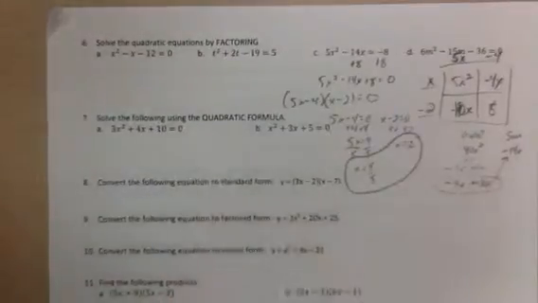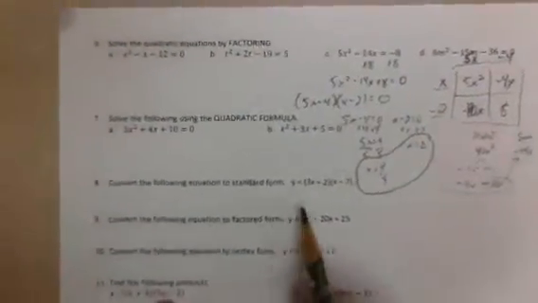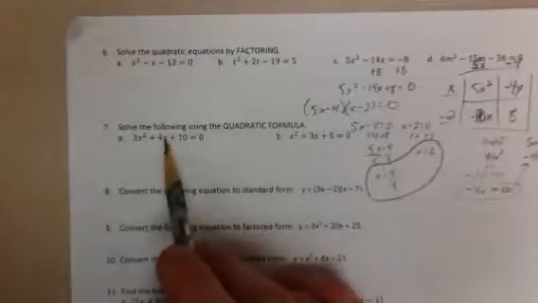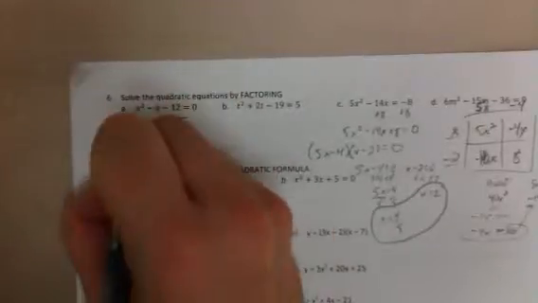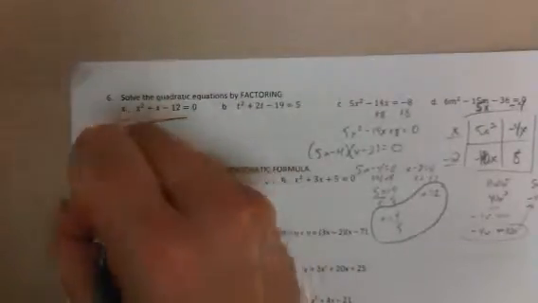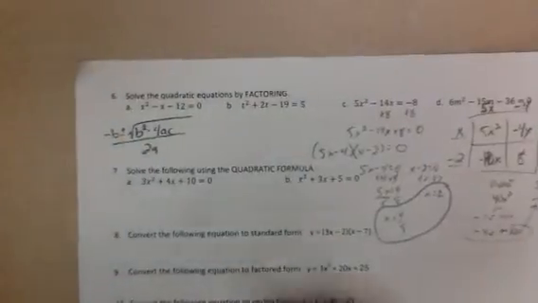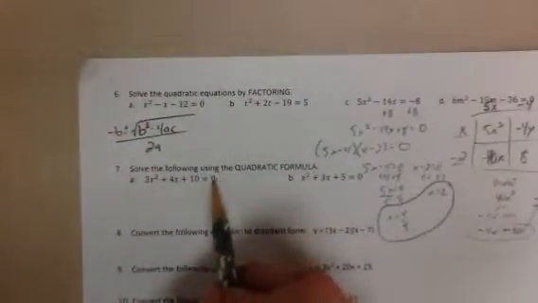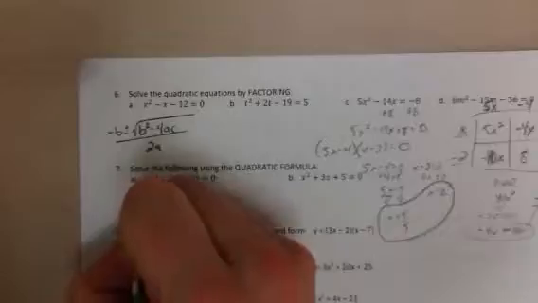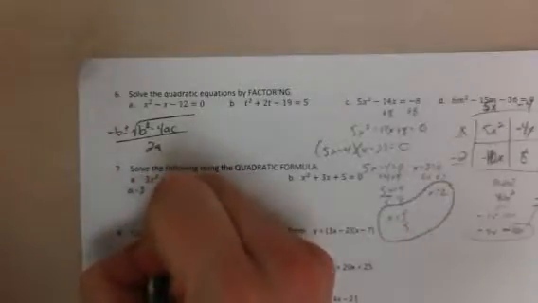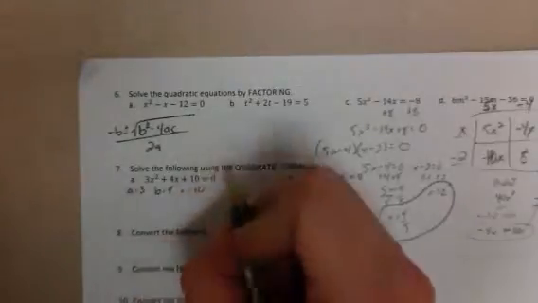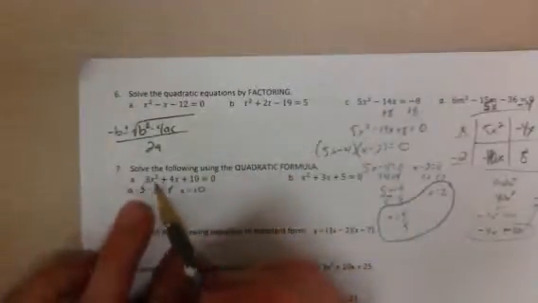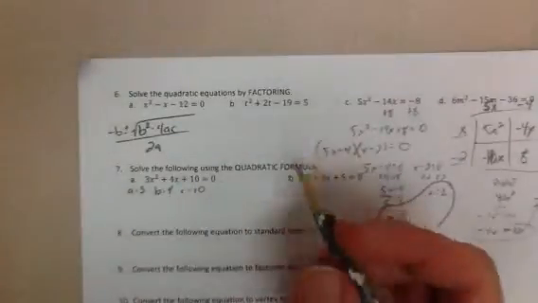Here for number 7, it says solve using the quadratic formula. So I'm going to do 7, A, and you do B. Remember, the quadratic formula is the opposite of b plus or minus the square root of b squared minus 4ac, over 2a. So you just need to identify if it's equal to 0 and it's in standard form, your a value is the coefficient of the x squared, b value is the coefficient of the x, and your c value is the constant. So we've got a equals 3, b equals 4, and c equals 10.